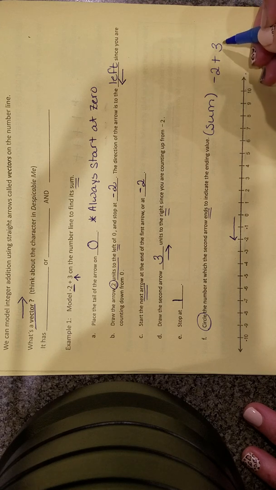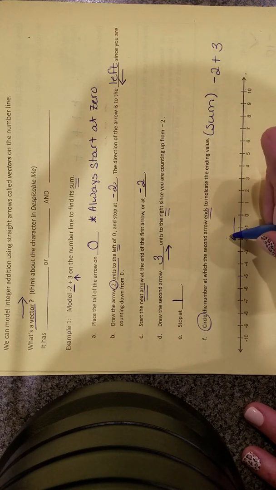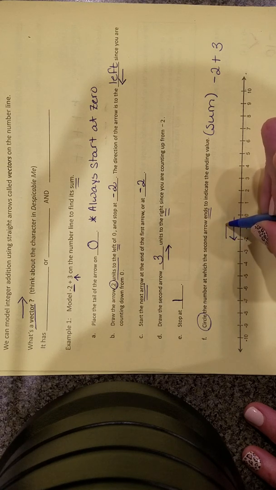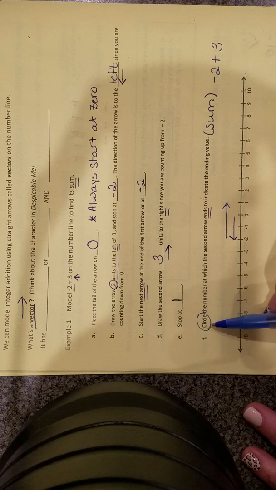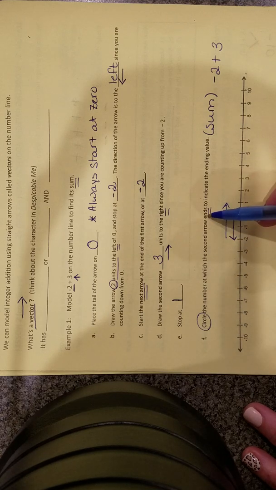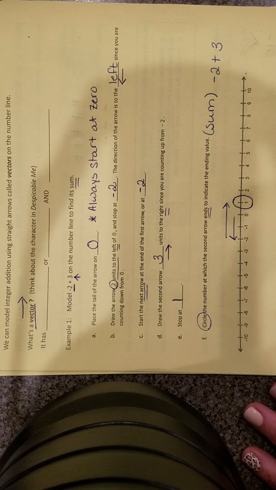Next, I'm adding a +3, so I start above the -2 and count over 3 places: 1, 2, 3, and I draw my arrow. Then I circle the number where the second arrow ends, and that's my answer, that's my sum. So this is how we would model adding integers on a number line.